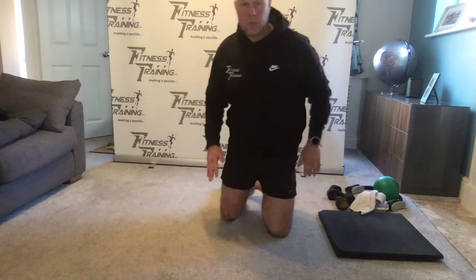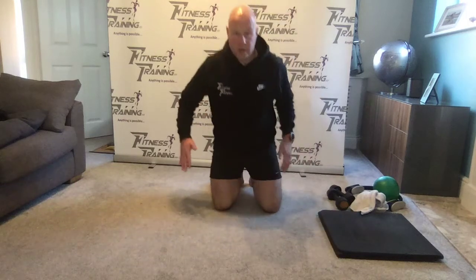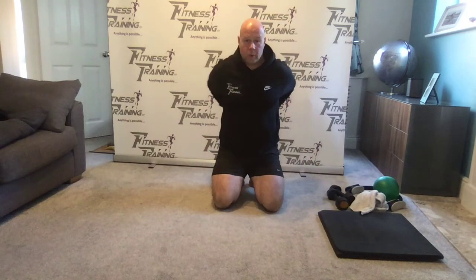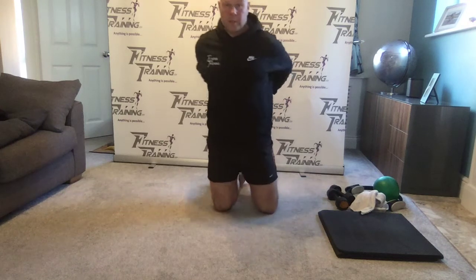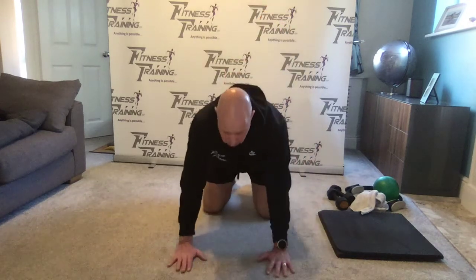And then you've got your posterior. So you could do another chest stretch with the hands to the lower back where you're trying to squeeze your elbows in. That will get into your posterior deltoids there.